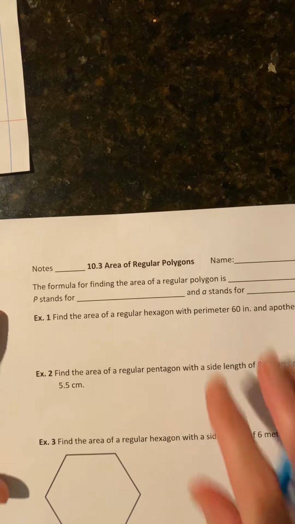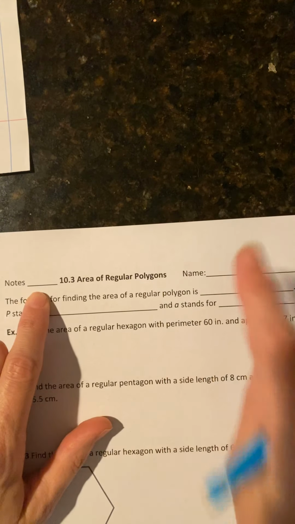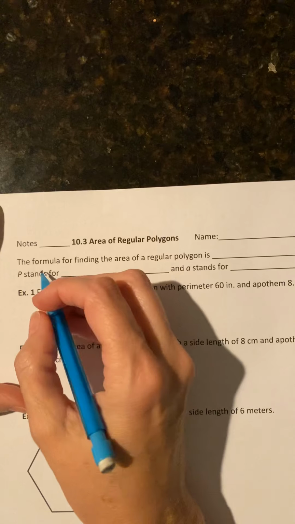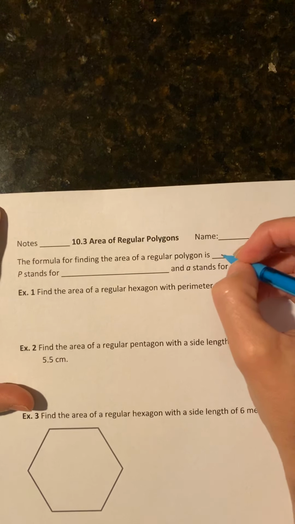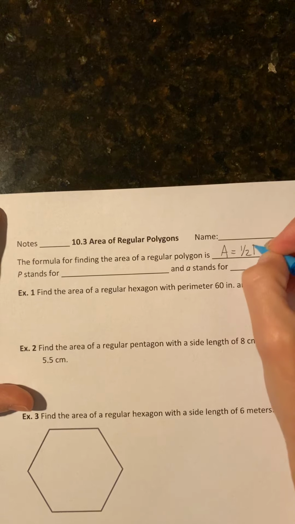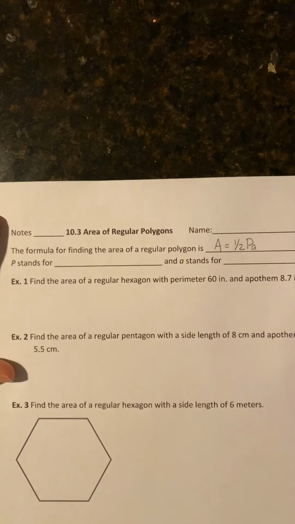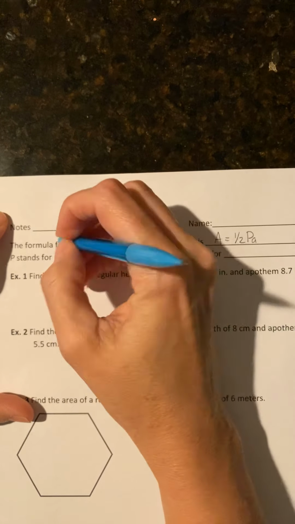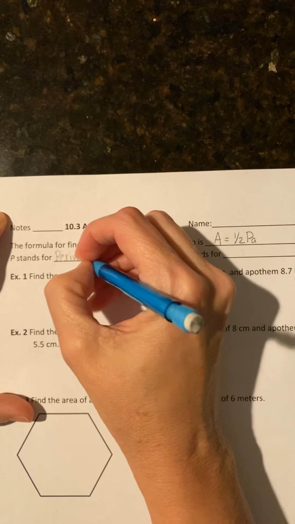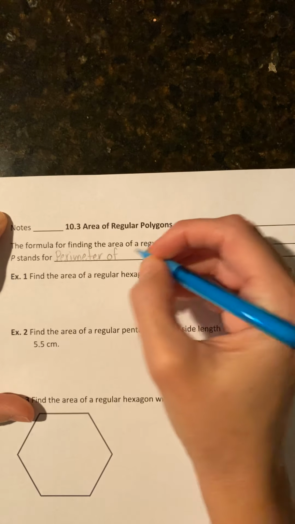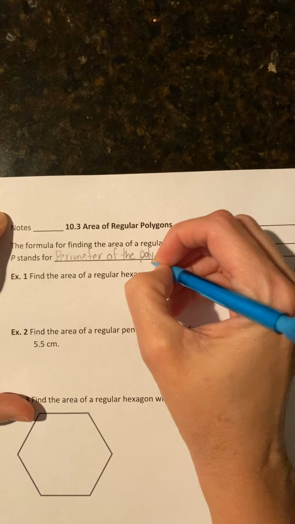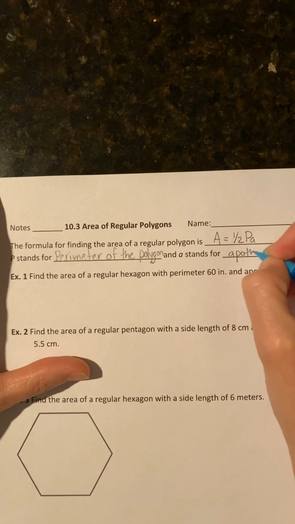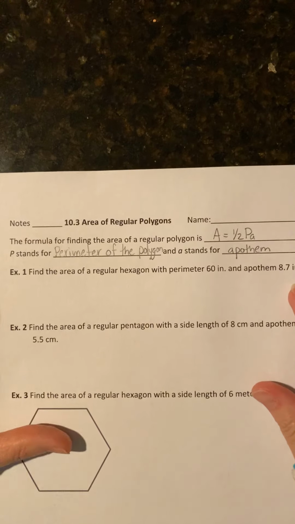Now on to the notes. Put your date here, put your name here. I'm going to leave that off so that I can use this for some other classes. The formula for finding the area of a regular polygon is area equals 1/2 perimeter times apothem, where P stands for the perimeter of the polygon. I think I intended just to put perimeter on that line. And A stands for apothem. Let me make sure y'all can see that.